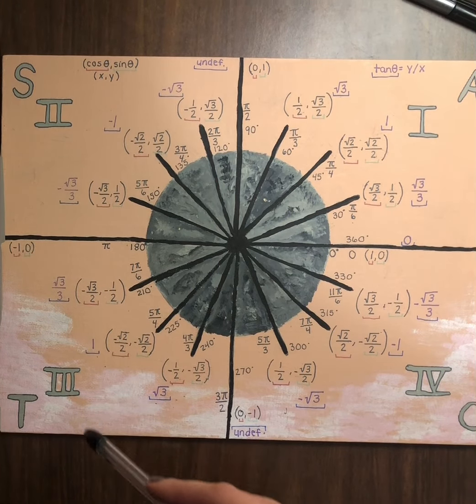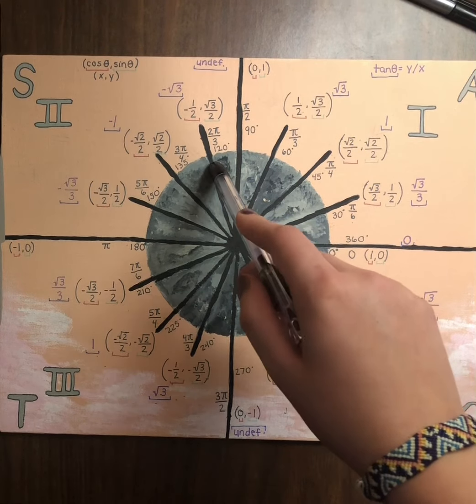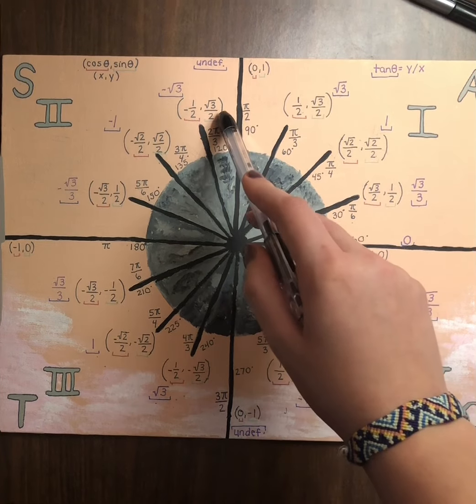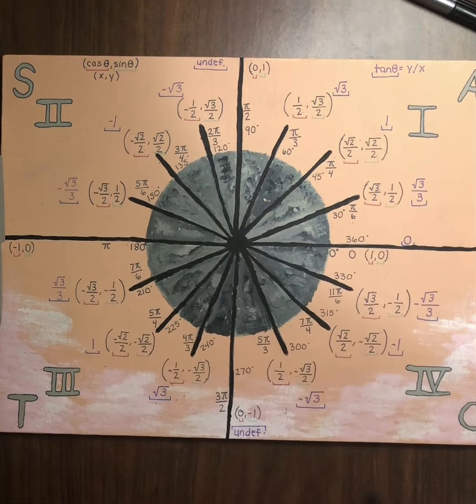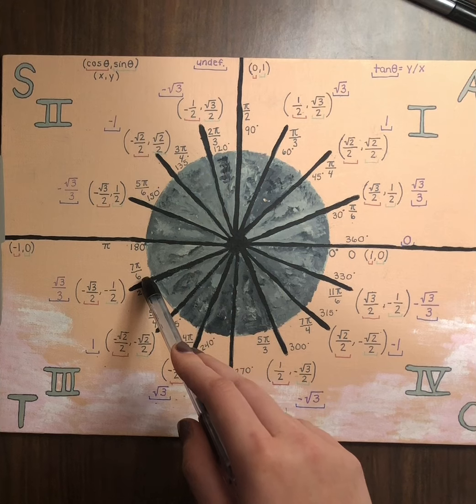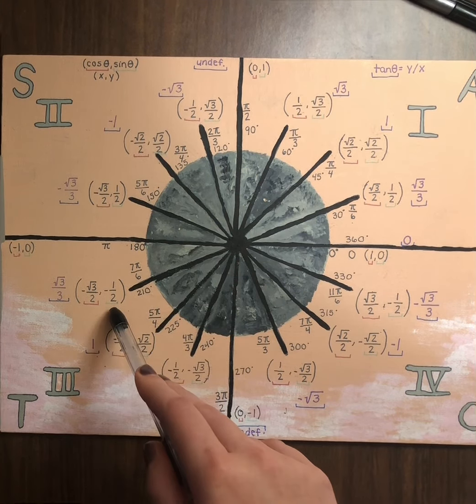For our second problem, we have sine 120 degrees, which is in our second quadrant. And to do this, we look for our y value of these coordinates. So we have square root of 3 over 2. For our third problem, we have sine 7 pi over 6, which is in our third quadrant. And using this, we look for our y value, which is negative 1/2.